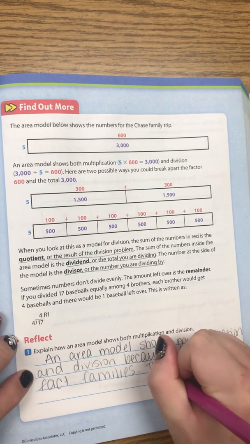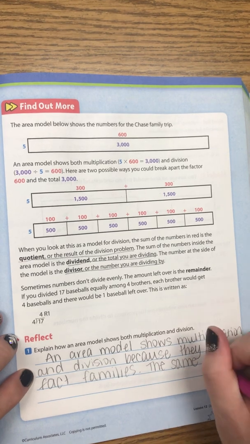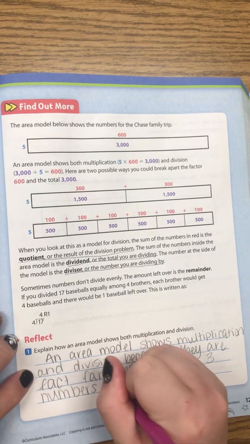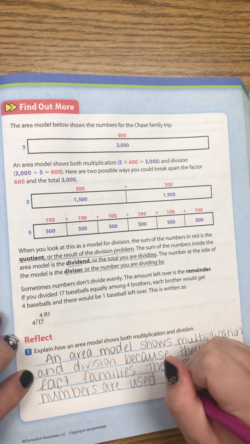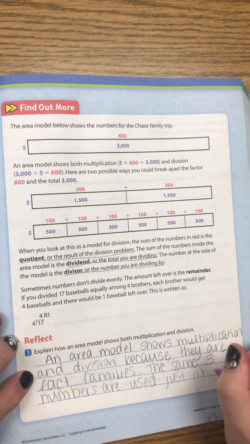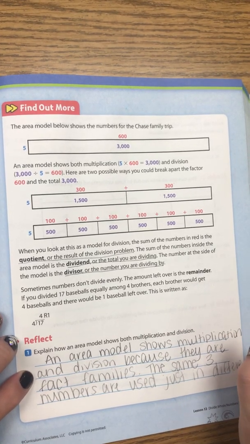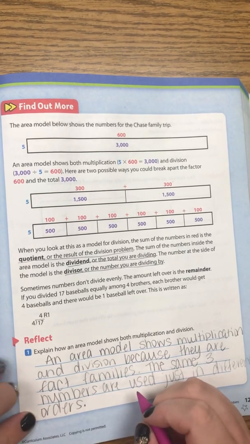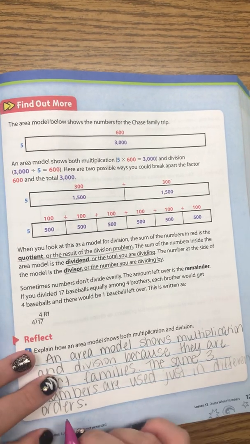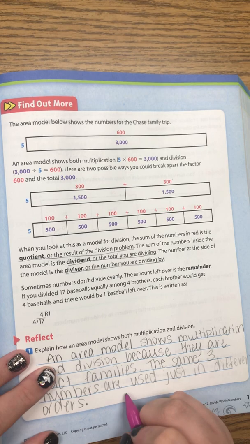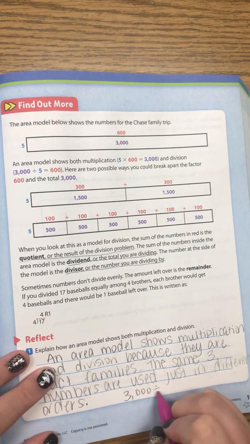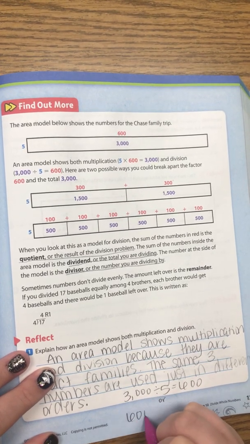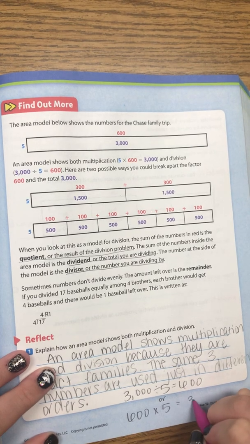The same 3 numbers are used, just in different orders. And I'm going to go ahead and write down that to explain myself what I mean by different orders. So 3,000 divided by 5 equals 600, or 600 times 5 equals 3,000.